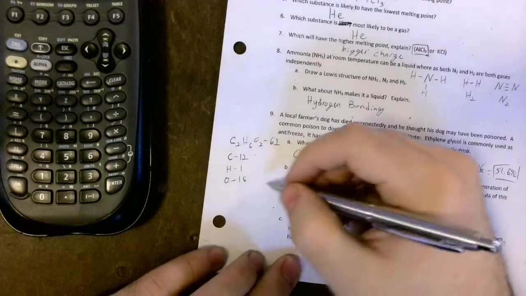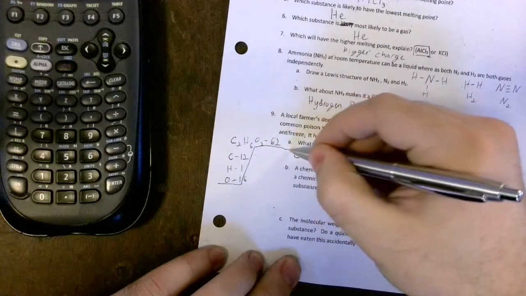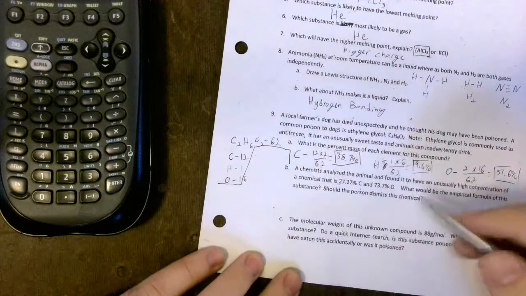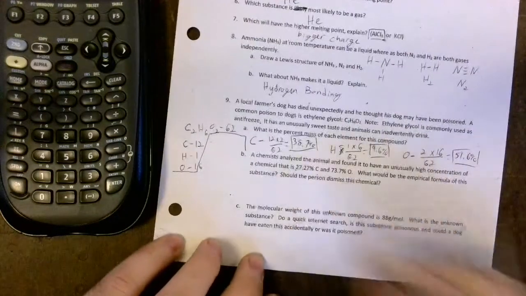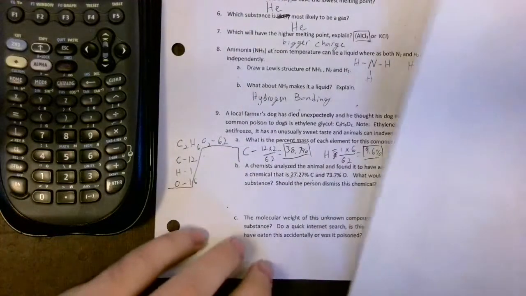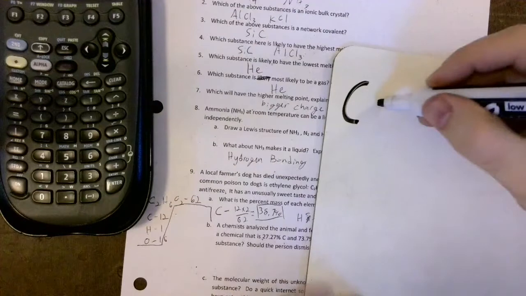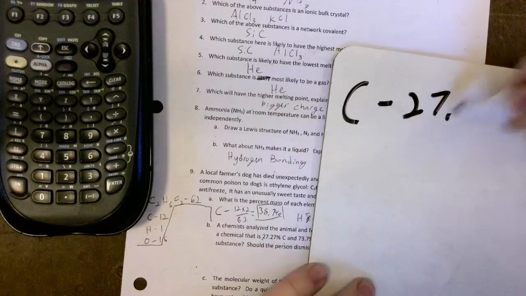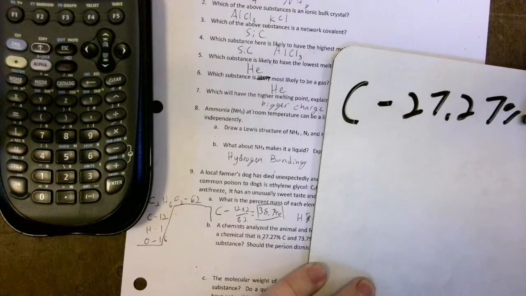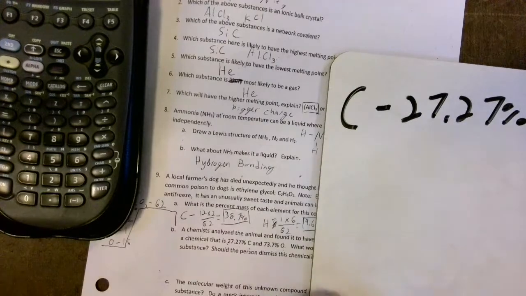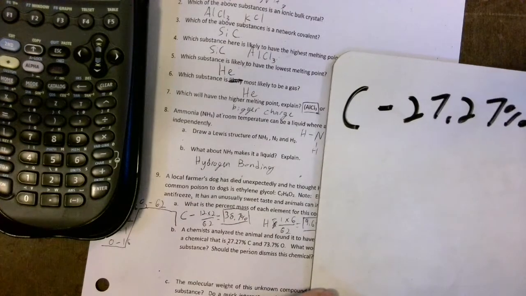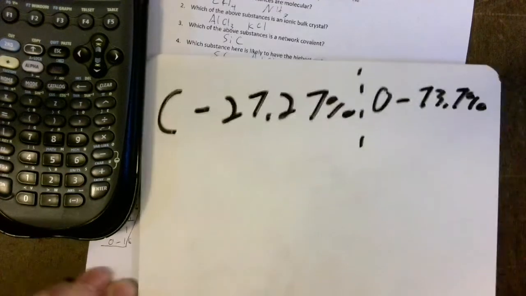So carbon, let's break this out. Carbon is going to be at 27.27%, and oxygen is going to be at 73.7%. Okay, so I've got these two.